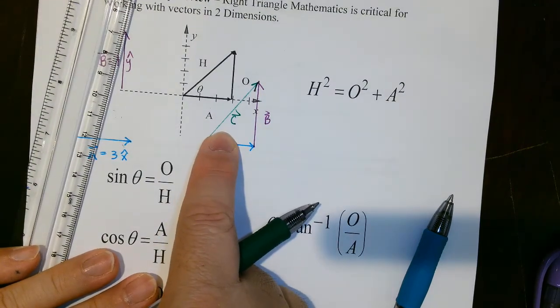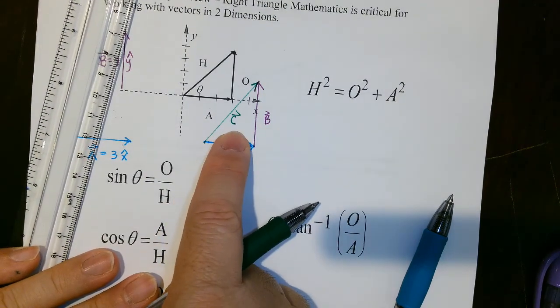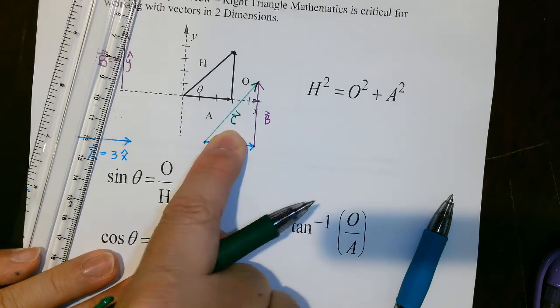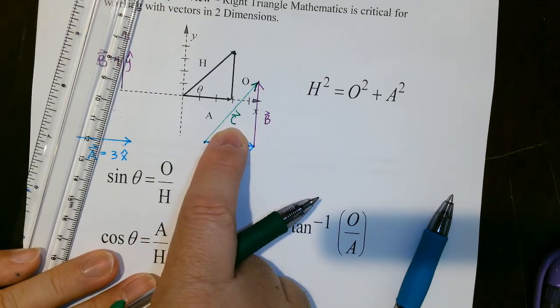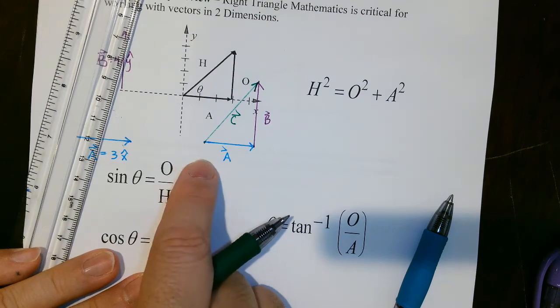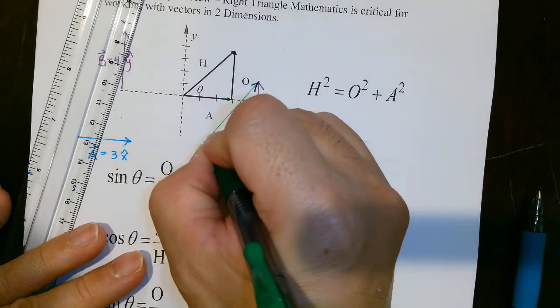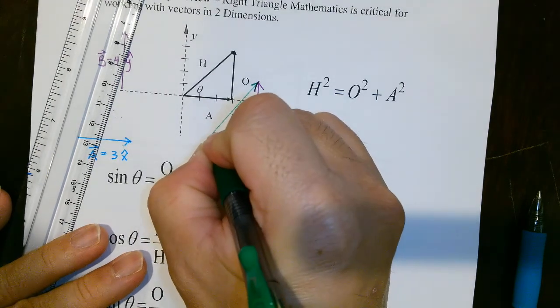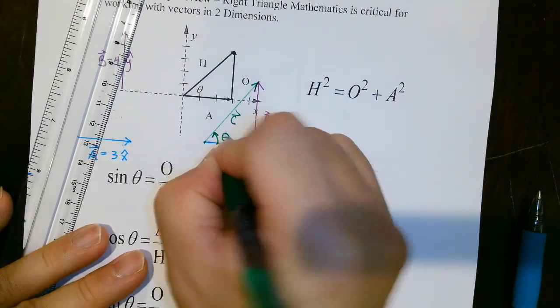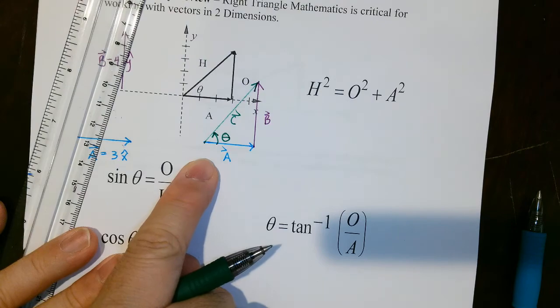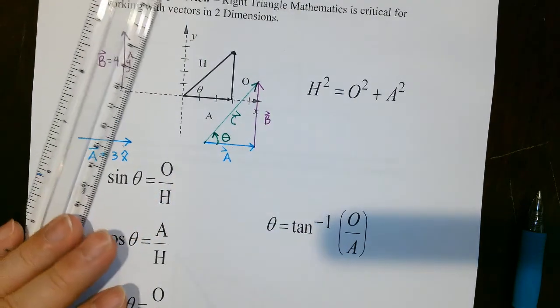What direction do I give here? I can't say x hat because it's not on the x-axis. I can't say y hat, it's not on the y-axis. How do I give direction? Well, you give direction by giving the angle that this resultant vector C is pointing.